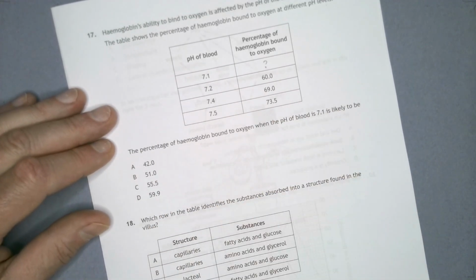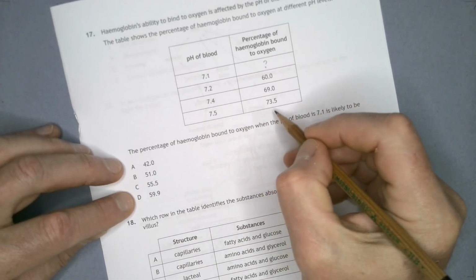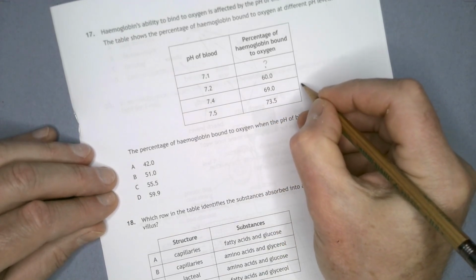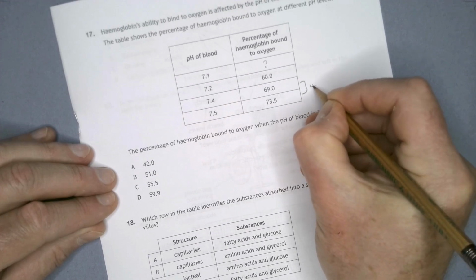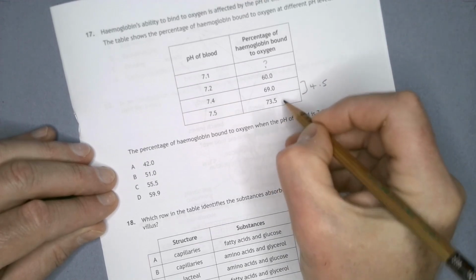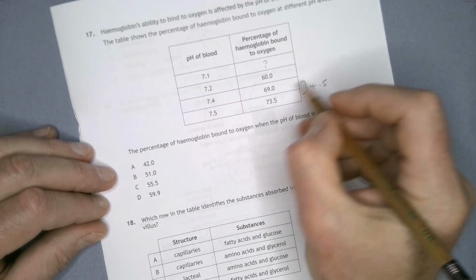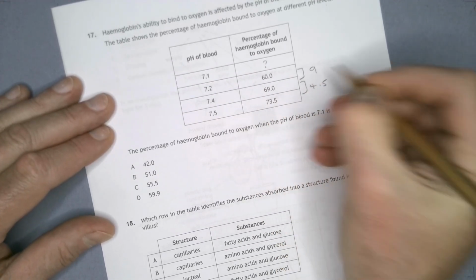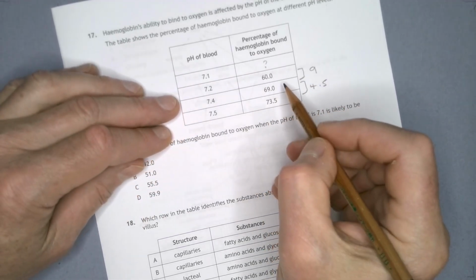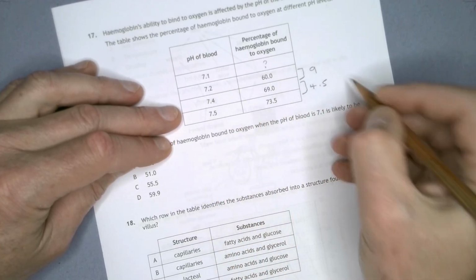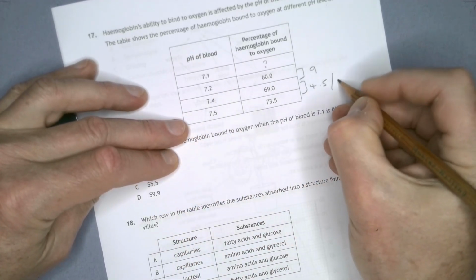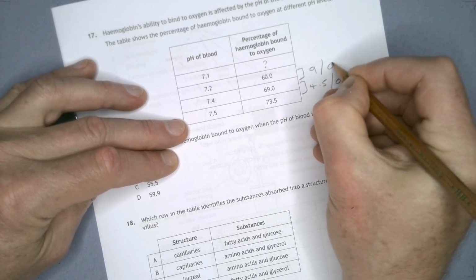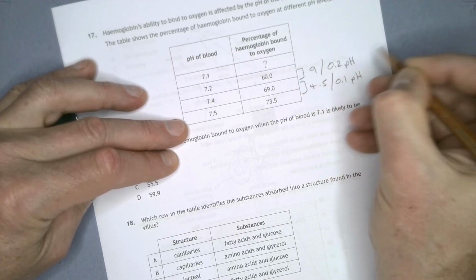Okay, so what we have to do is decide what the difference is. So what have we got here? We've got 4.5. So from there to there, it's a 4.5 difference, right? Either way, it's going to be 4.5 less or 4.5 more. From here to here, it is a 9 difference, right? But what you have to be really careful about here is this is a jump of 2. So this is per 0.1 pH, and this is per 0.2 pH, okay?